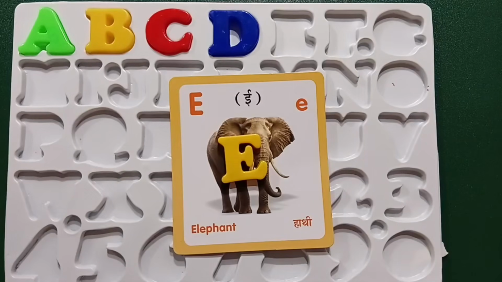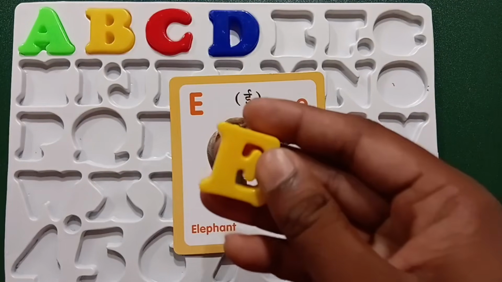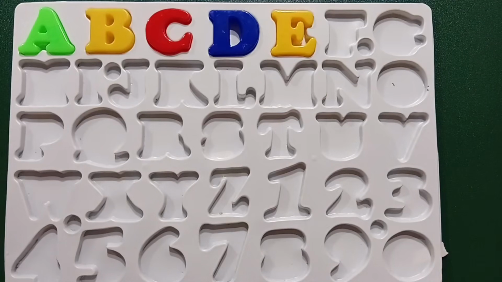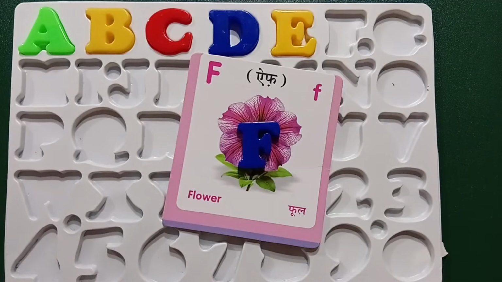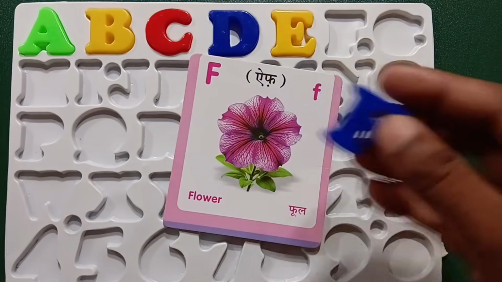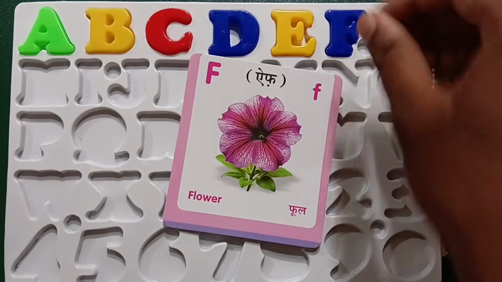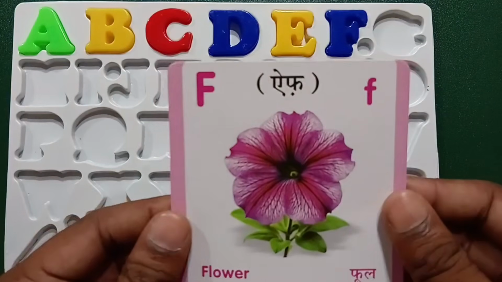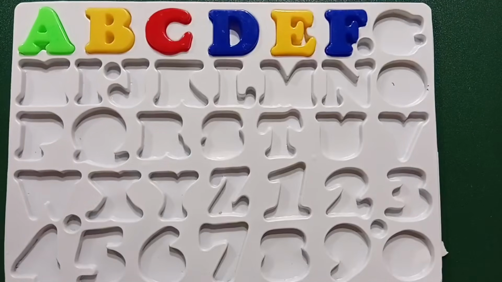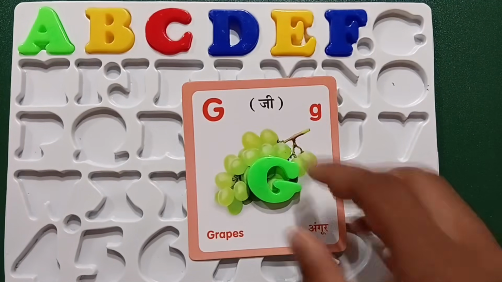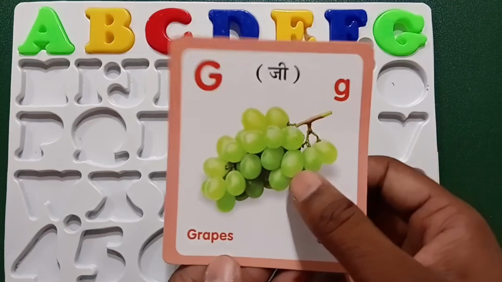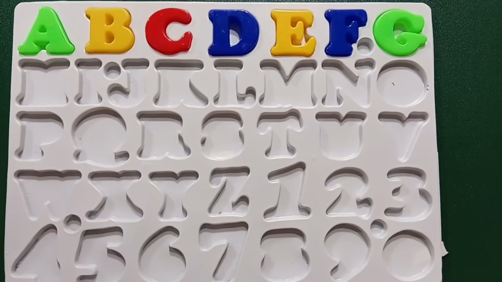Say E. Wow. E is for elephant. Now say F. Wow, kids. F is for fish. No, F is for flower. Say G. Yes. G is for grapes.